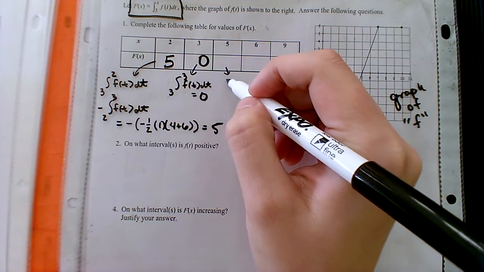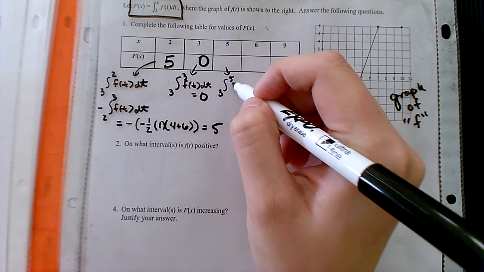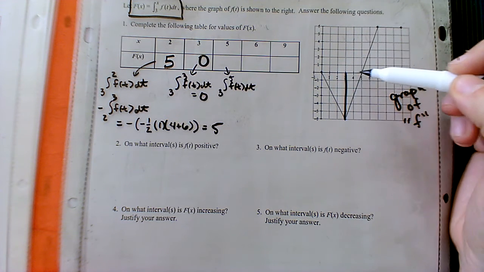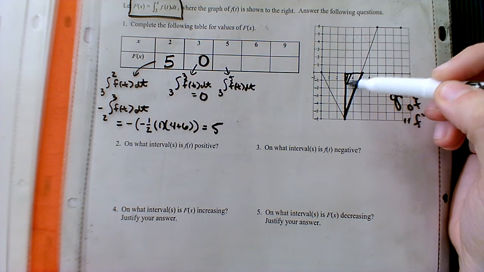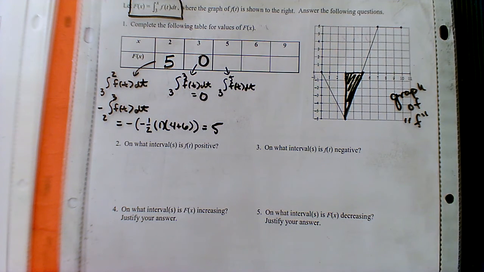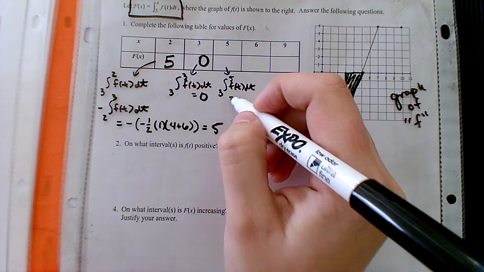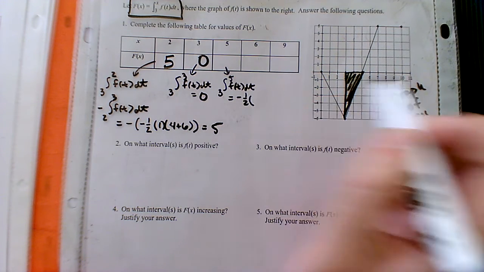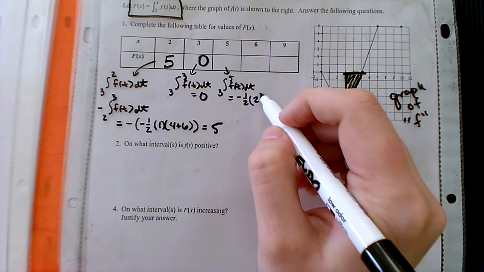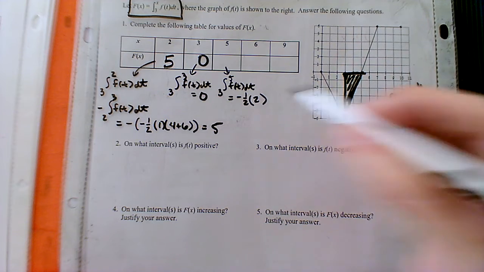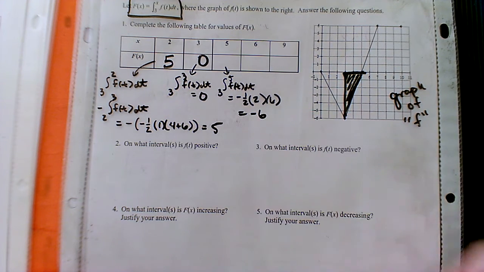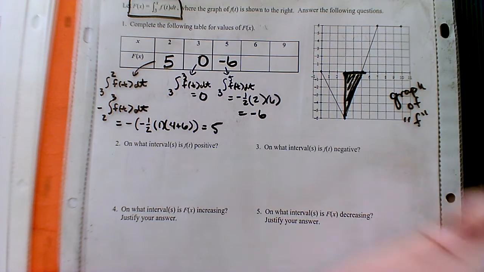All right, for the next one, we'll go from 3 to 5. So geometrically, that would be a triangle. The entire triangle is underneath the x-axis, so we'll need negative. Our base is 2, and our height is 6. So it looks like we'll get negative 6.